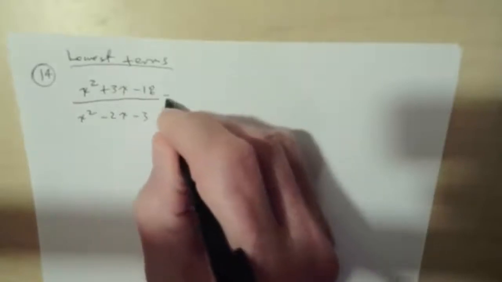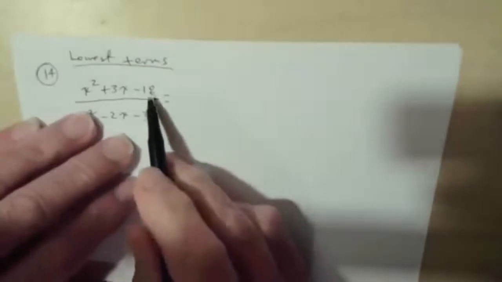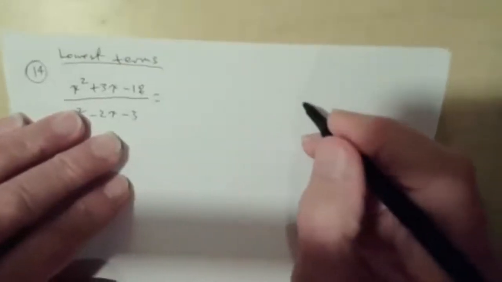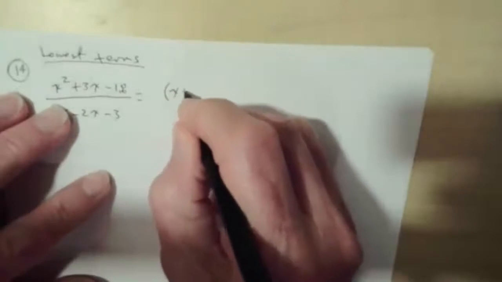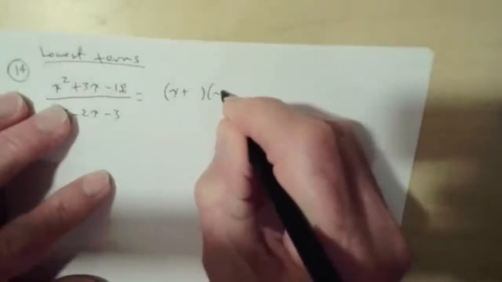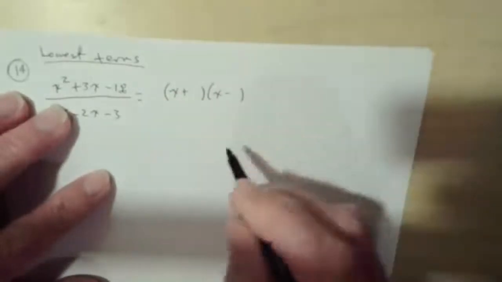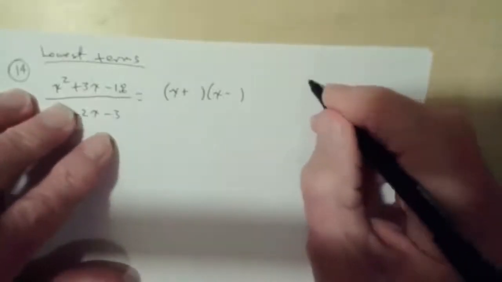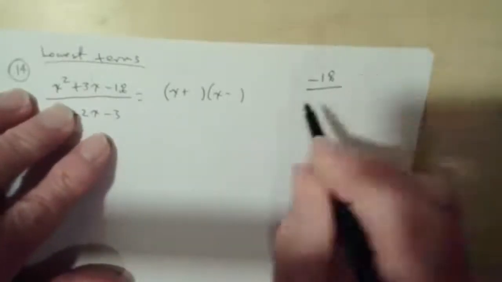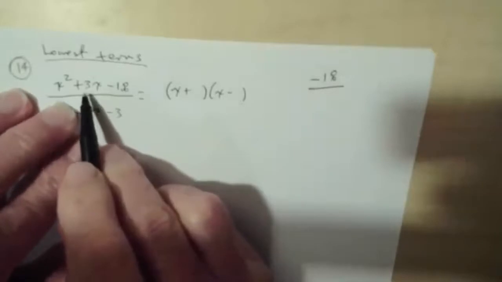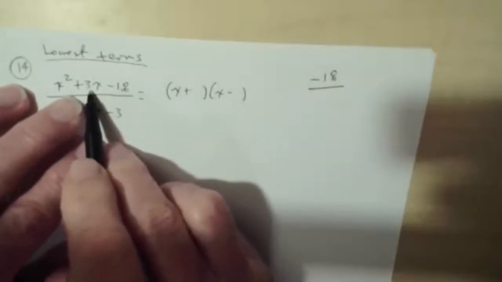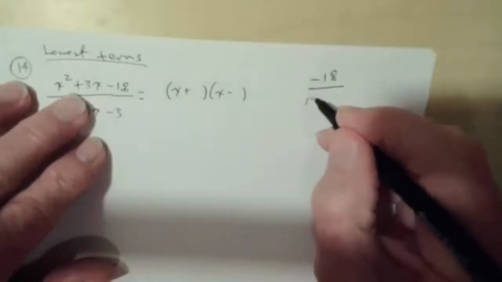Okay, we're going to have to factor these two things. What are the factors of negative 18 that combine together? Now remember, because the constant is negative, it's going to be x plus something and x minus something. So what are the factors of negative 18 that combine together to give us 3? Because this is positive, I'm going to use 18 times negative 1.